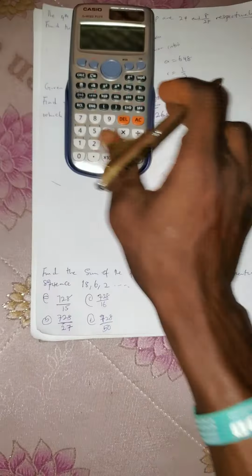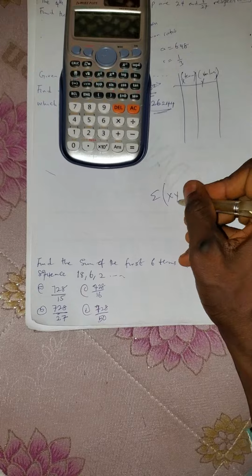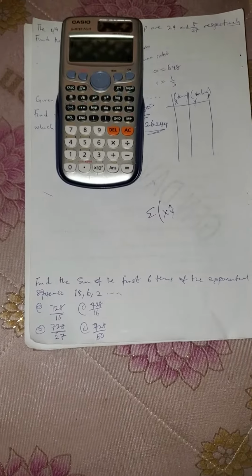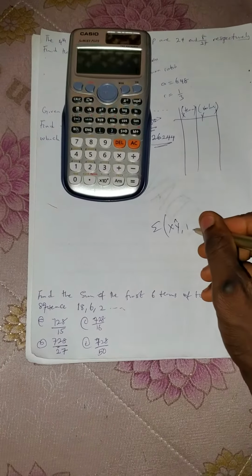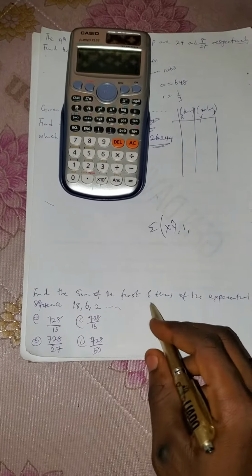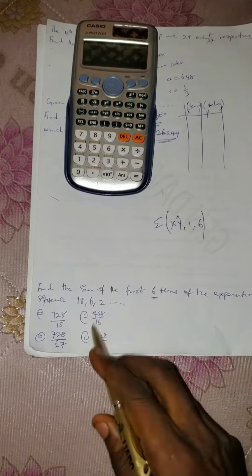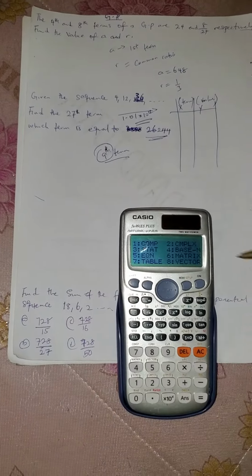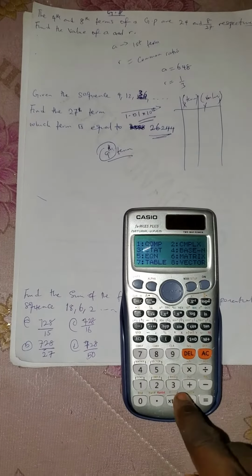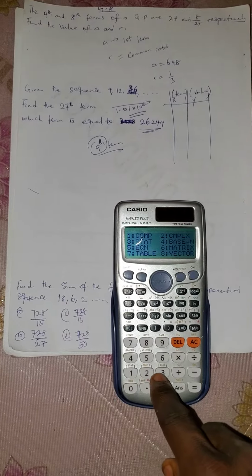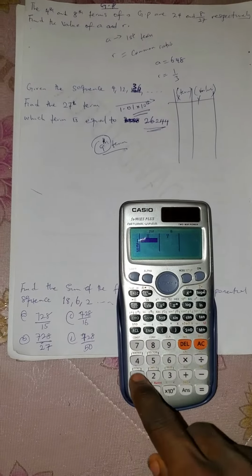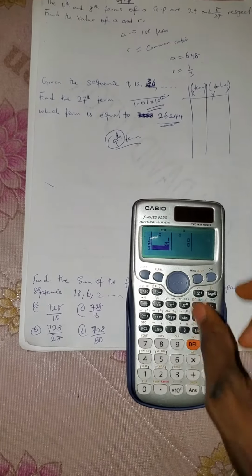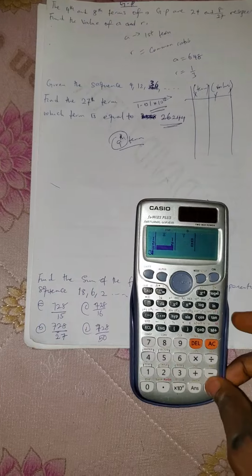This calculator, if you use the first method, which is x into bracket x minus x, summation of x y bar, then comma 1, comma, now they said the sum of 6 terms, so now I have 6a. It will not be equal to this. Now let's test it. You press this, you press your fraction button, you press your start, number 6.